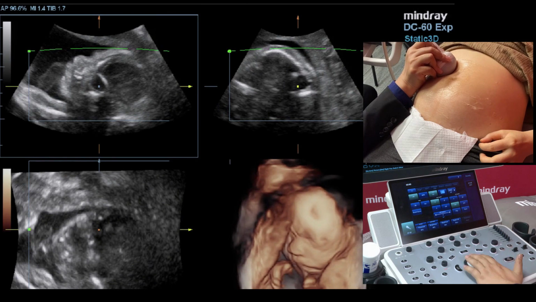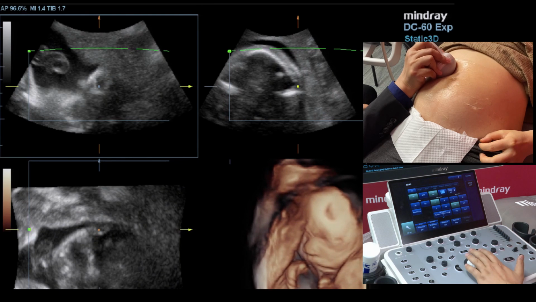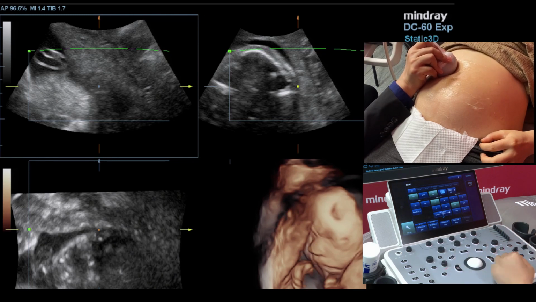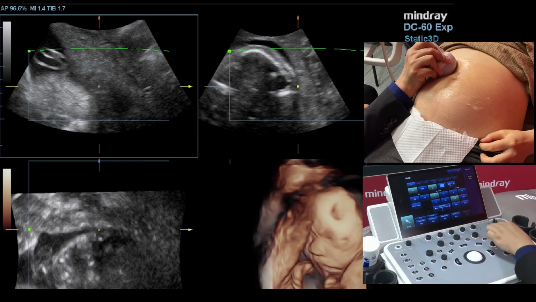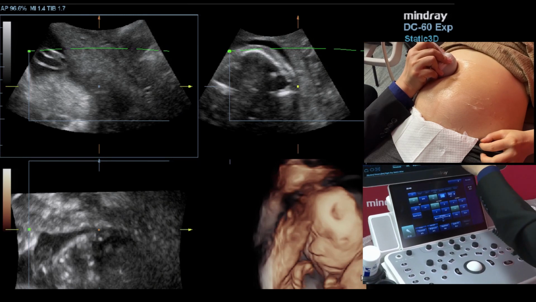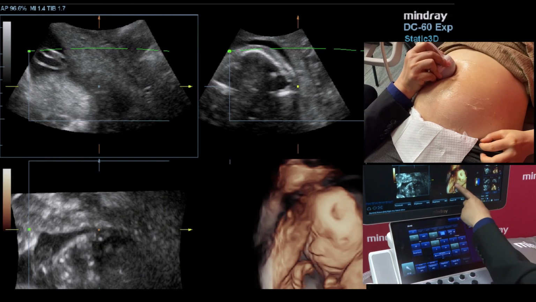First, I will change this button just to shift the image. Then put something here that you're interested in the middle of the line. You can see the A plane and C plane. You can see here it's maybe the placenta or the wall of the uterus.